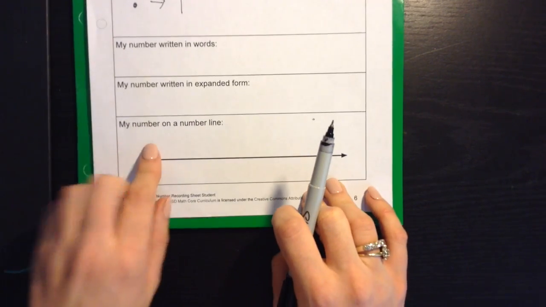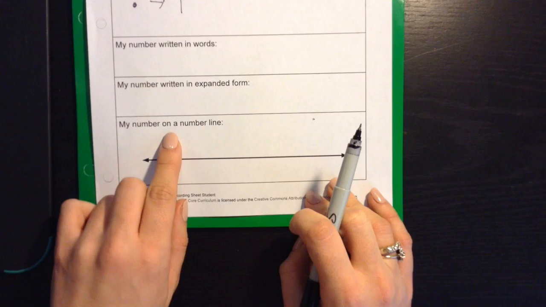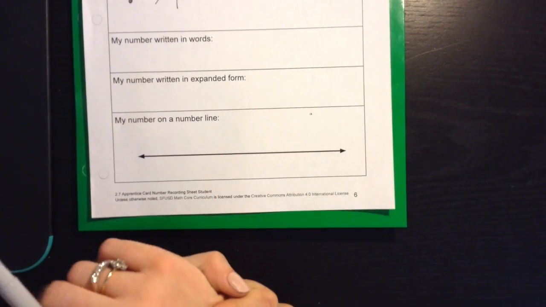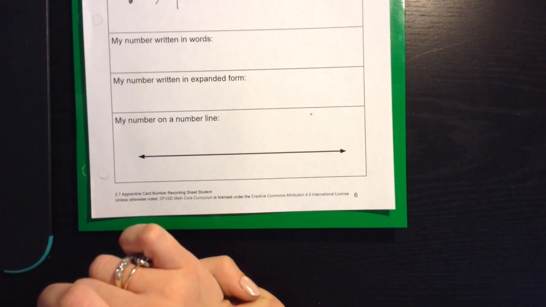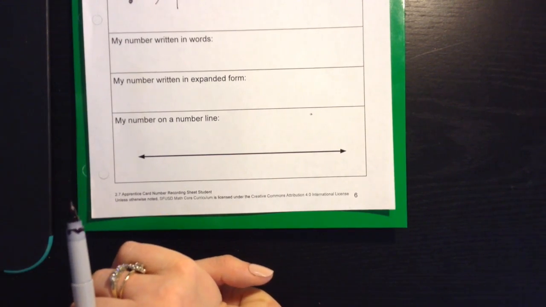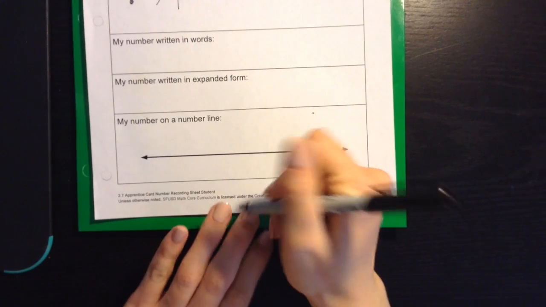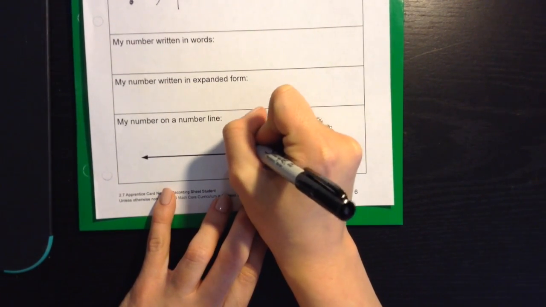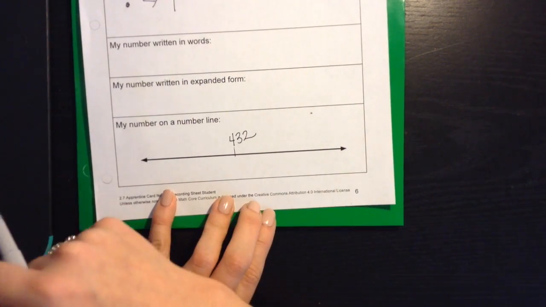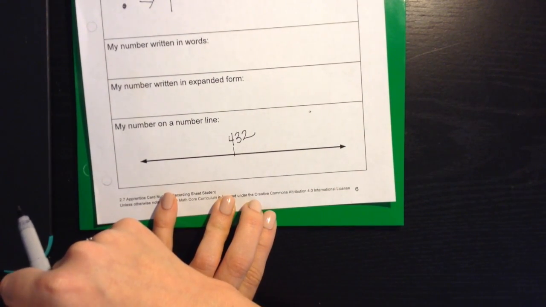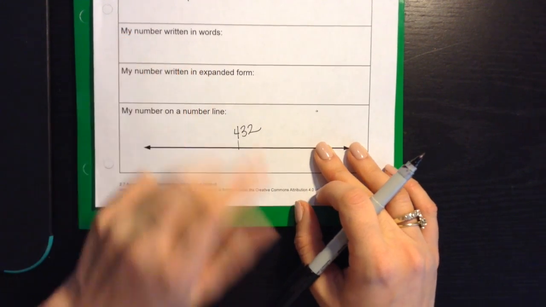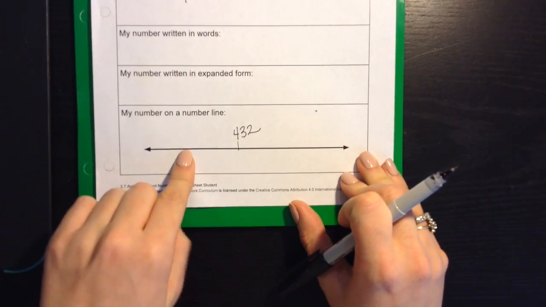The last part down here says my number on a number line. So if my number is 432, I'm going to choose where I want to put it on the number line. So let's say I chose to put it right here in the middle. What I want you to show me on this number line is 2 other numbers, one that's bigger and one that's smaller.